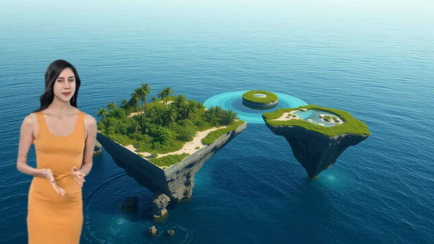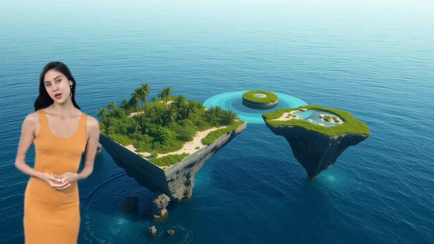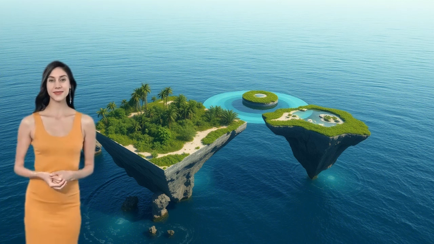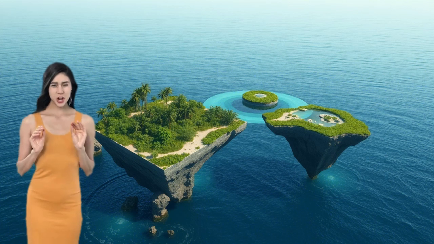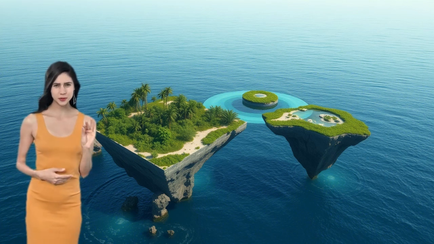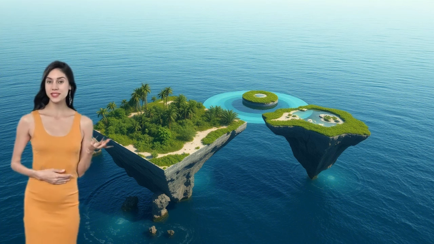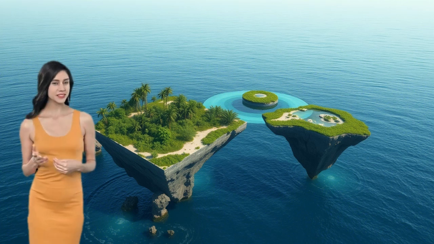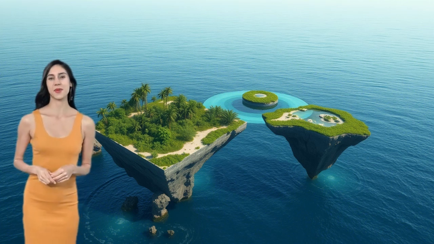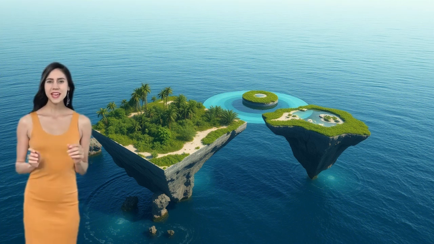What are floating islands? Floating islands can be defined as masses of vegetation, soil, or other organic materials that float on the surface of water bodies, including oceans, lakes, and rivers. These islands are not fixed to the seabed but instead drift with currents, winds, and tides.